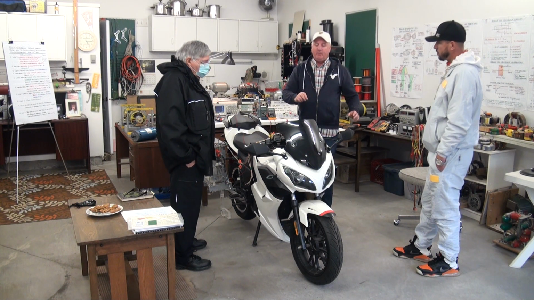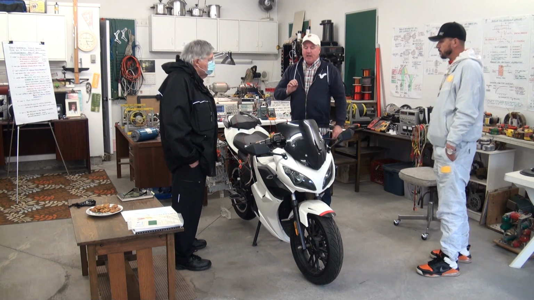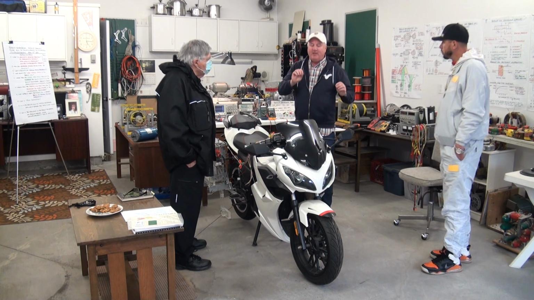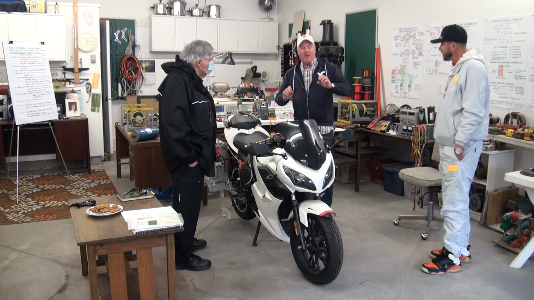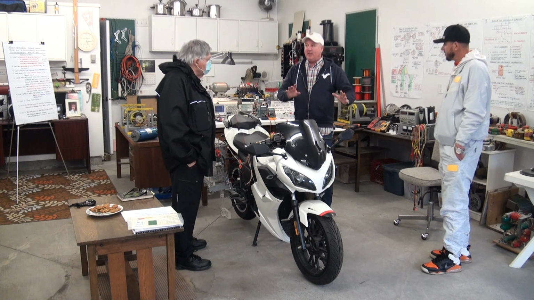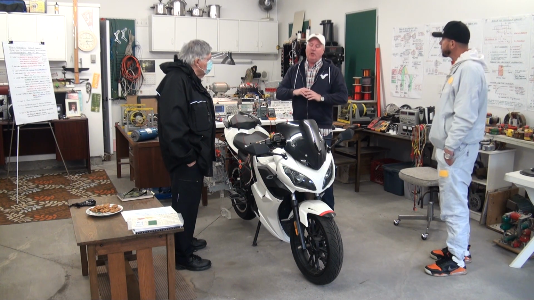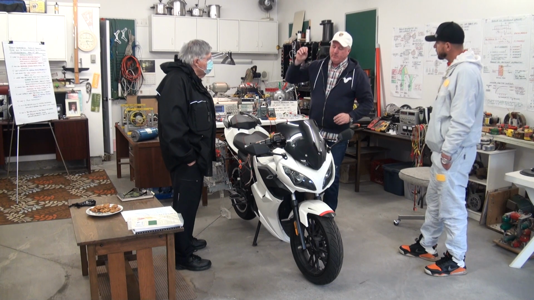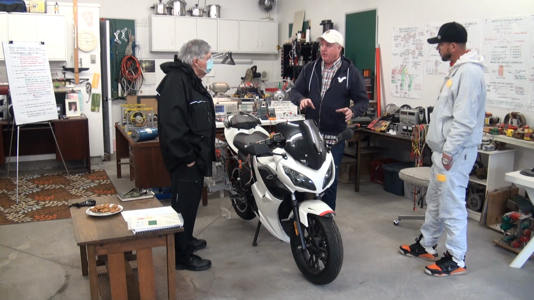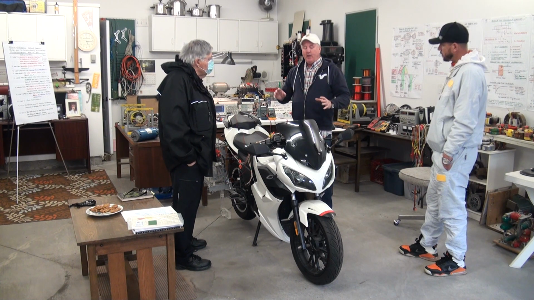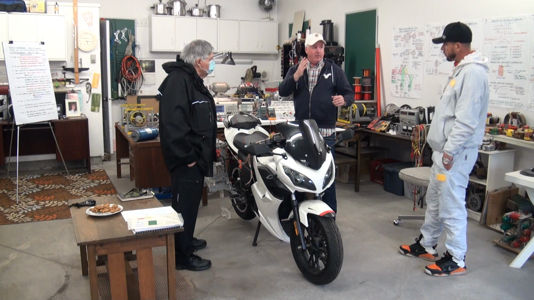I'm doing it manually, but this is going to be all automated. And road conditions, wind, hills, all of that is going to be factored into the CPU. The Regenex quantum motor and the Regenex generator are not meant to drive up a hill.